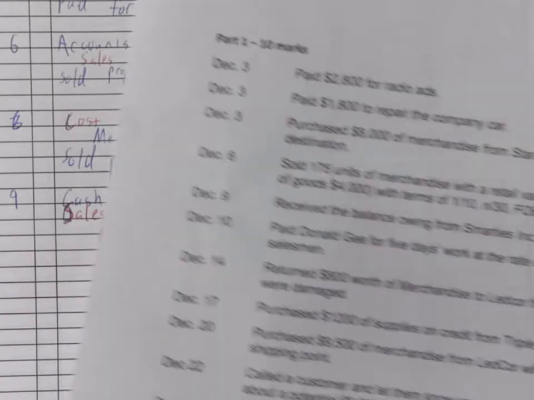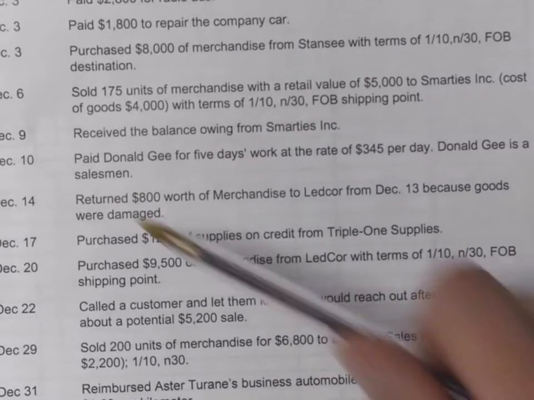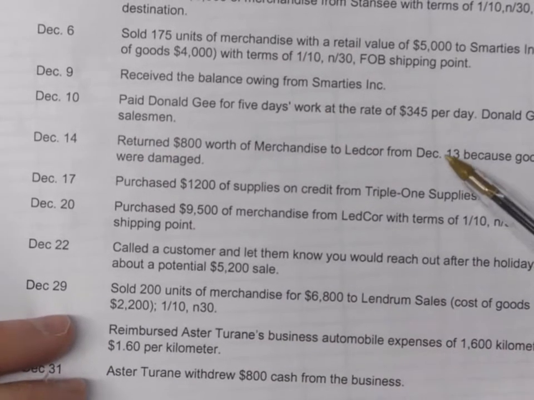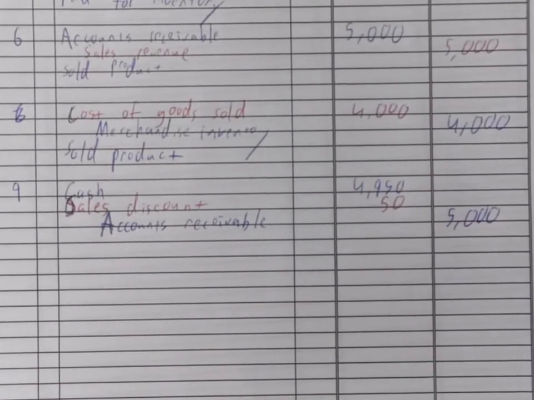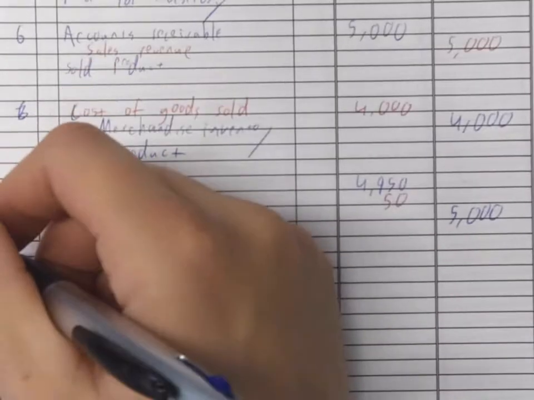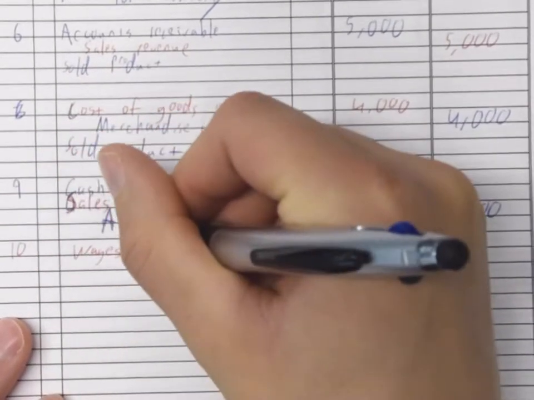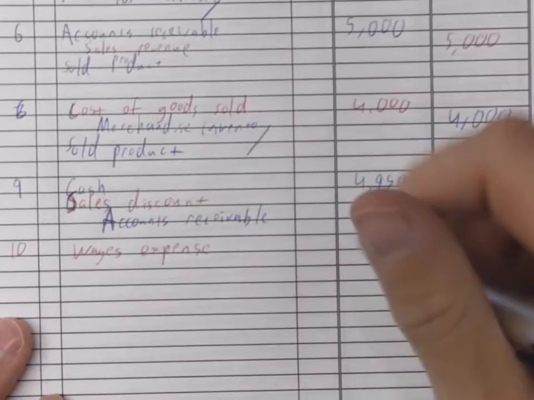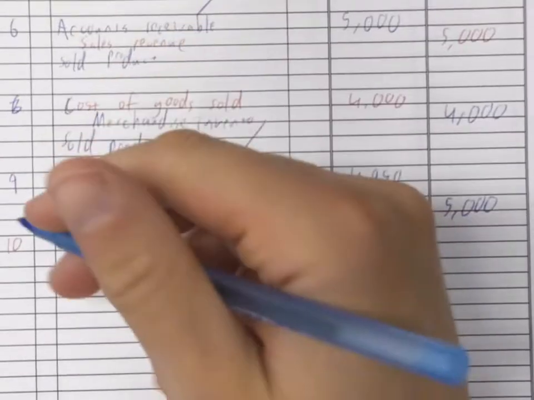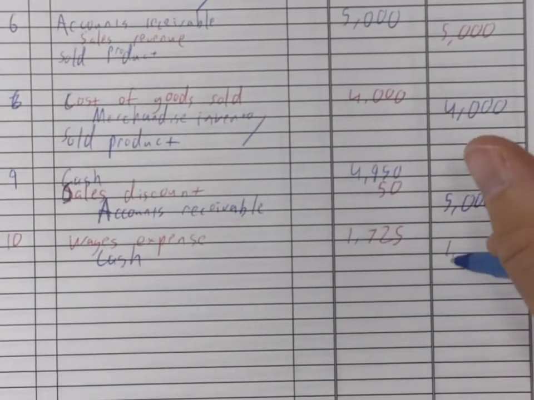The next one is that we are returning merchandise to Ledcor, $800 worth. The next one is that we paid somebody for 5 days' work at the rate of $345 per day. So we have an expense. December 10th, wages expense. Can somebody please do that math for me? 1,725. Thank you. Wages expense 1,725, and I'm assuming we paid cash. Luckily for us, we don't have to deal with taxes, so it's a straightforward transaction.